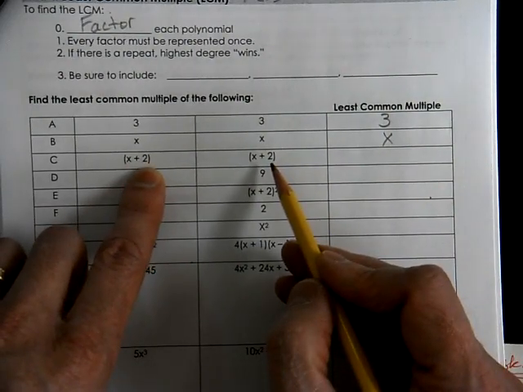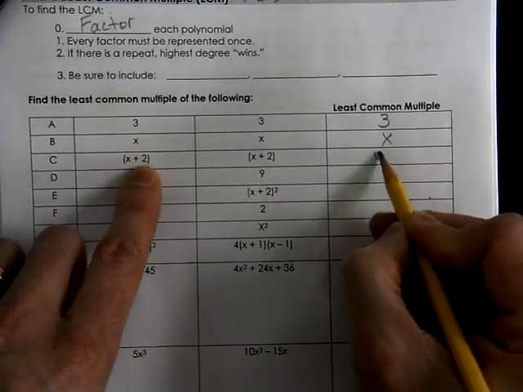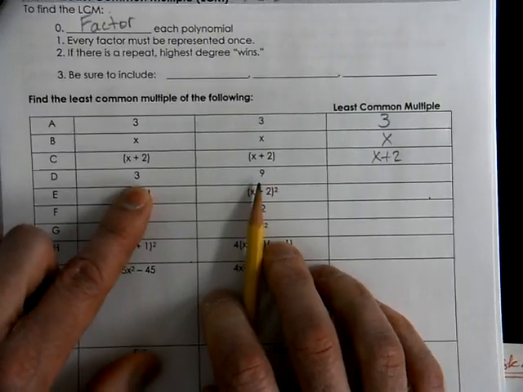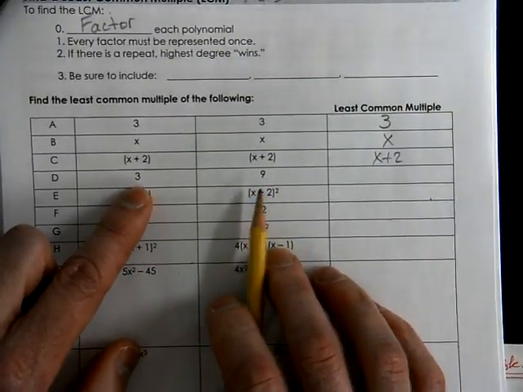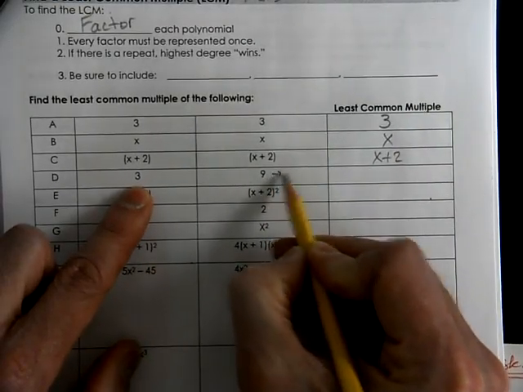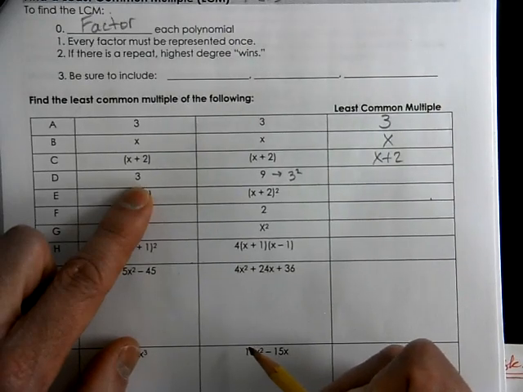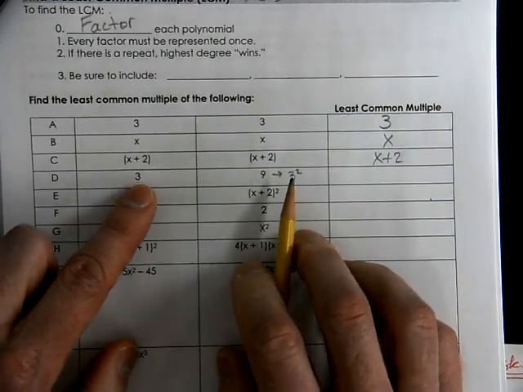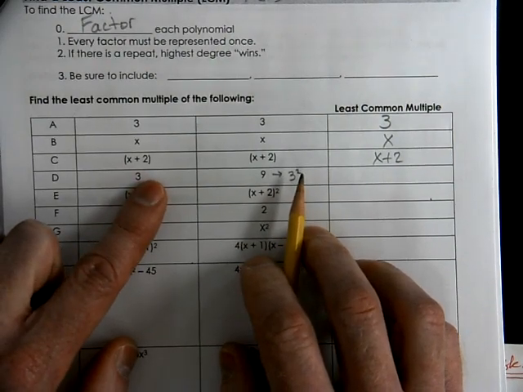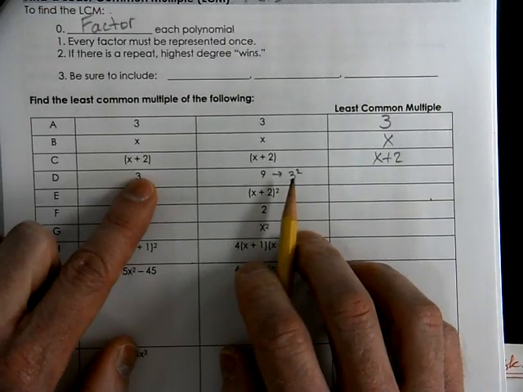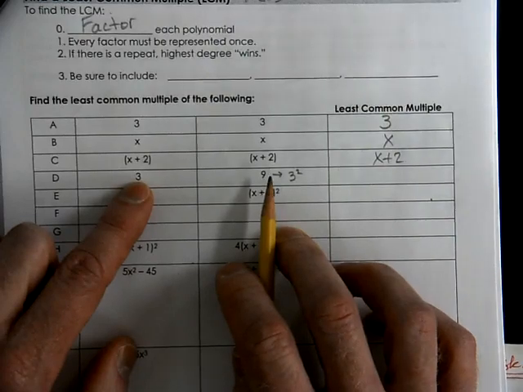Even if it's a binomial, the exponents are the same. It's going to be x plus 2. Now it gets a little bit more complicated. We could consider the 9 to be 3 squared. Maybe that helps you. Now you notice that the bases are the same, so you need to take the larger exponent. So you're going to take 3 squared. Otherwise, you're looking at the 3 and the 9.